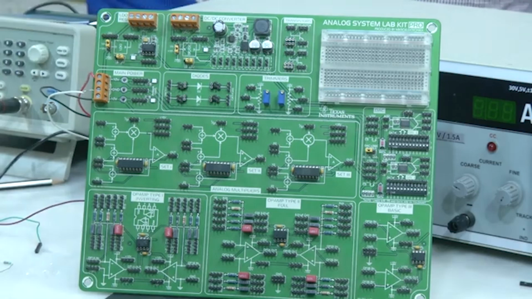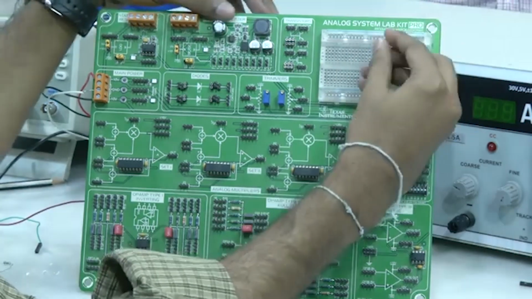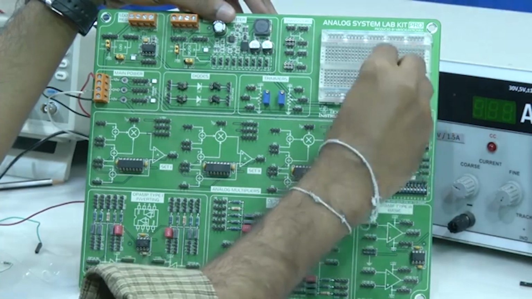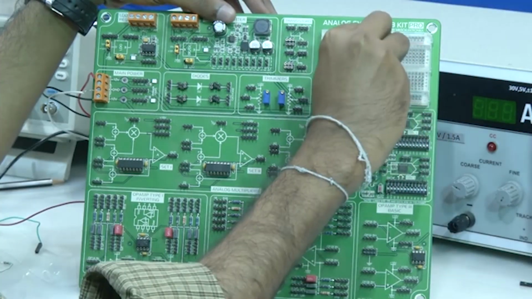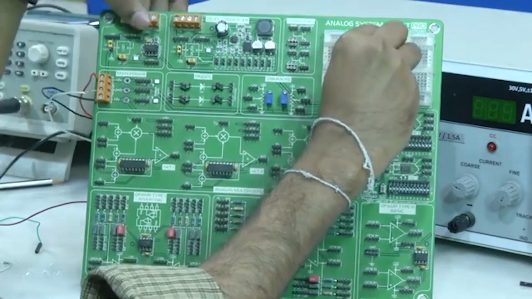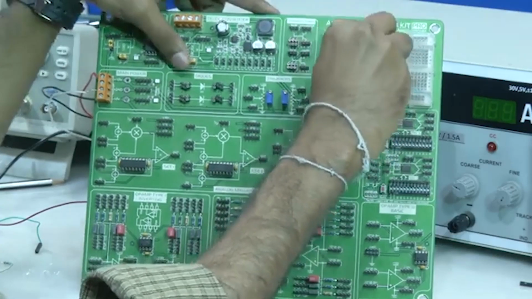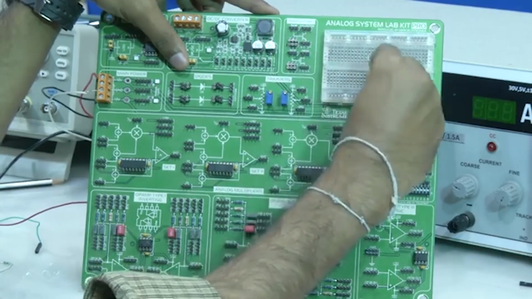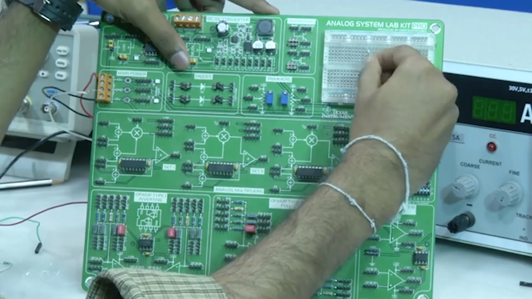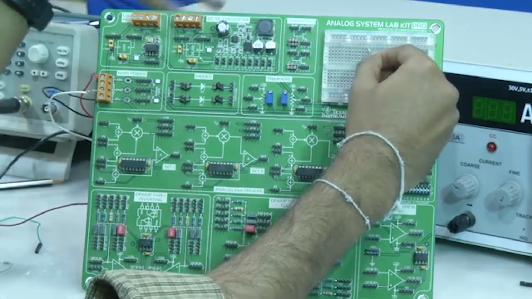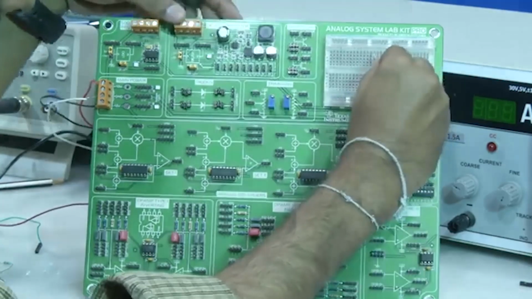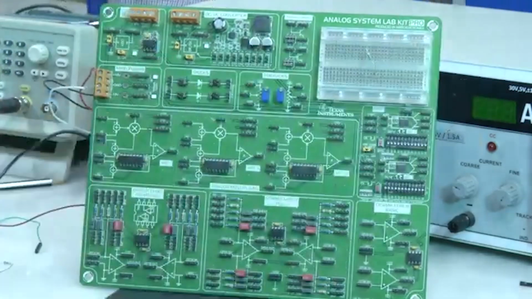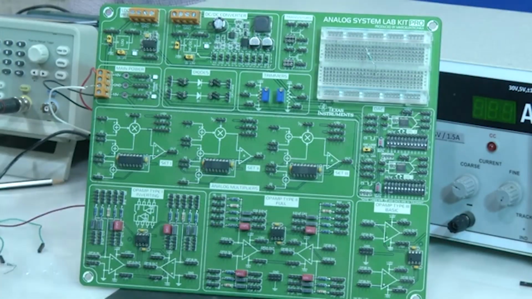Now he is connecting it. Then he will take a 1 microfarad capacitor.